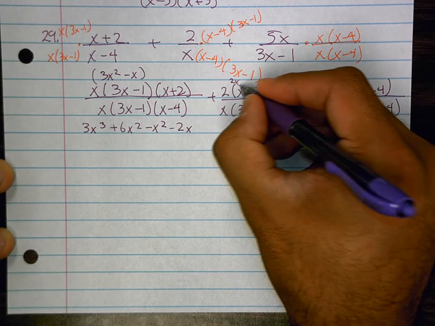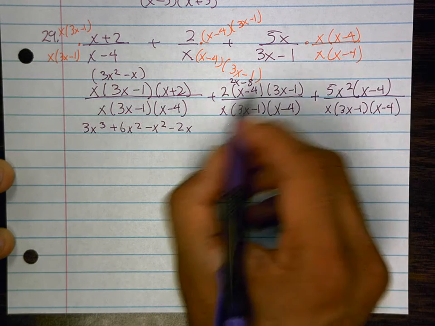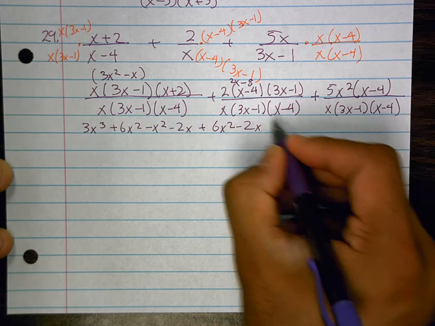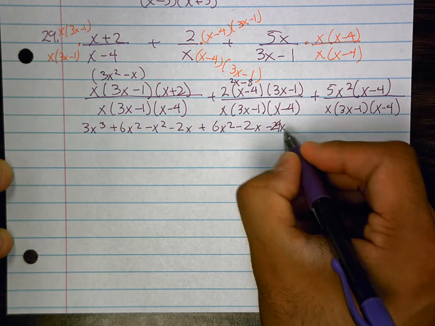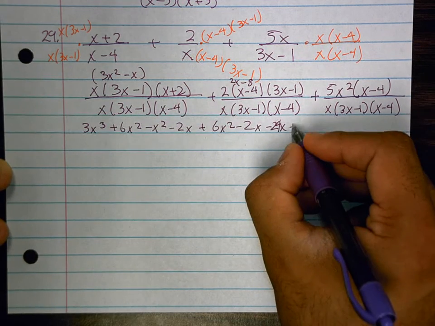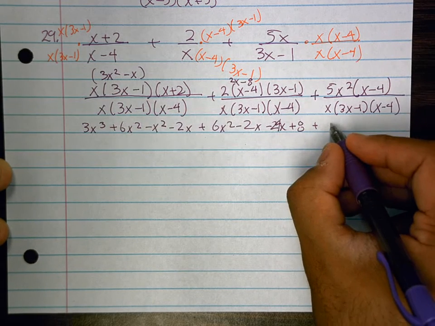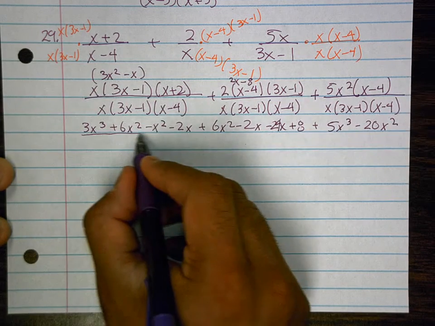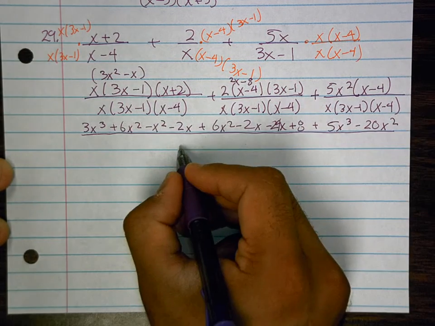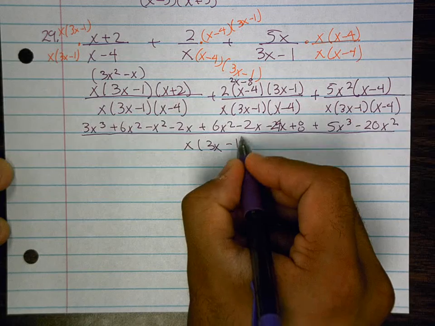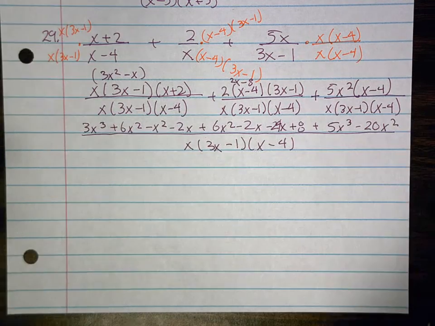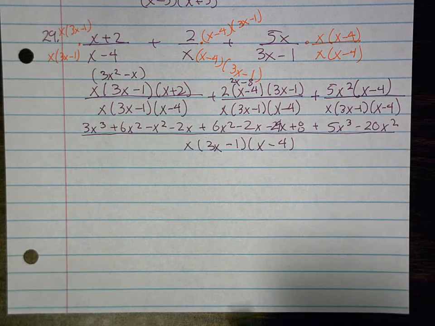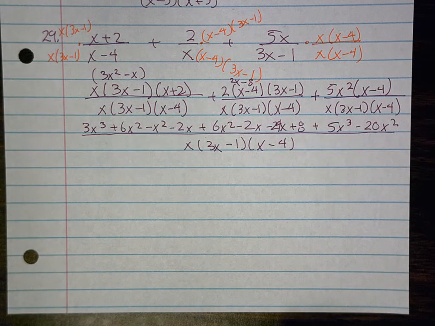This one's going to turn into 2x minus 8, so that one times that one is plus 6x squared, outside is minus 2x, inside is minus 24x, and last times last is positive 8. And over here we're looking at 5x to the third minus 20x squared. And then all of this is over x times 3x minus 1, x minus 4. Now, I am going kind of quick here, so hopefully I don't make any small addition errors, but hopefully you can at least see the process.